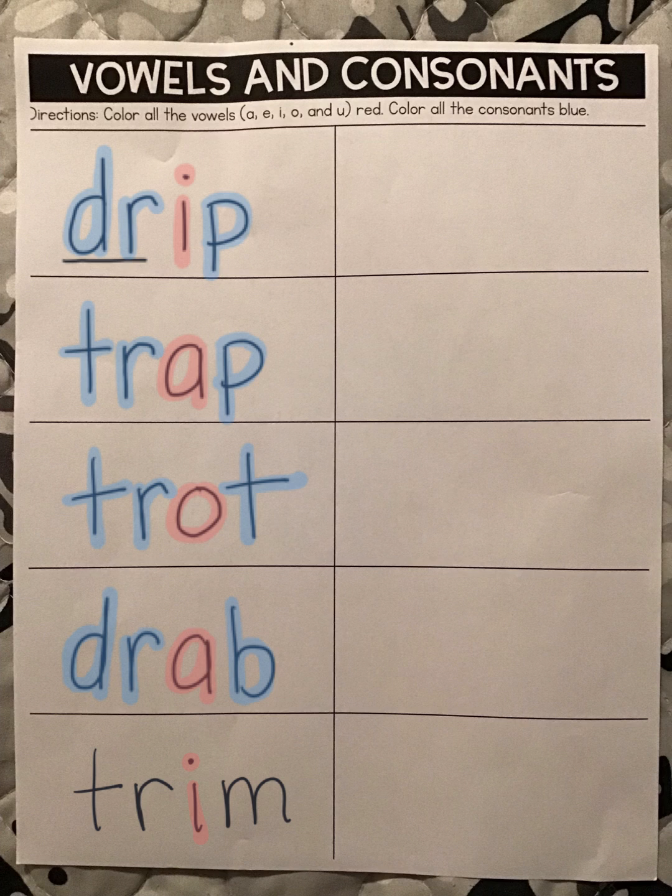With your blue crayon, please trace the consonants in trim. T and M are my consonants in trim.